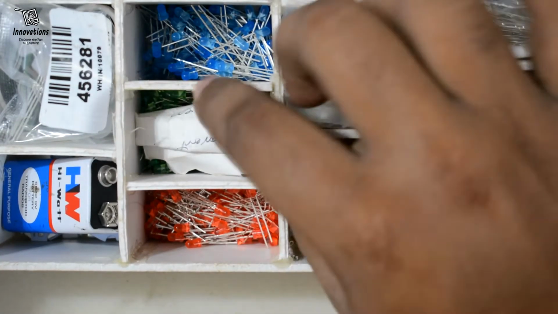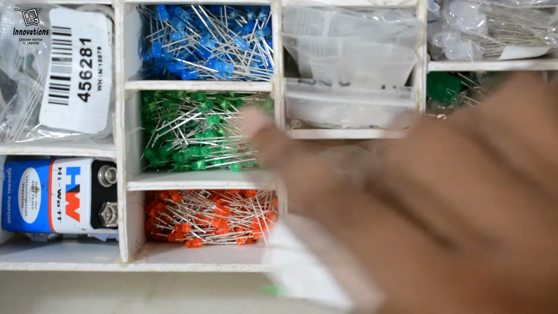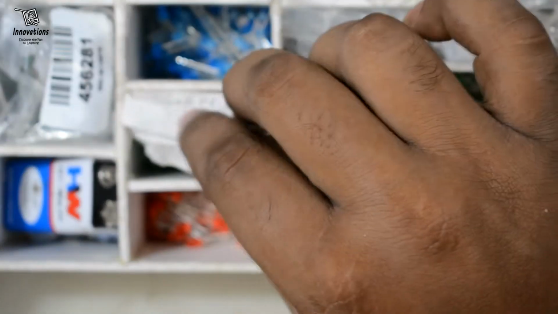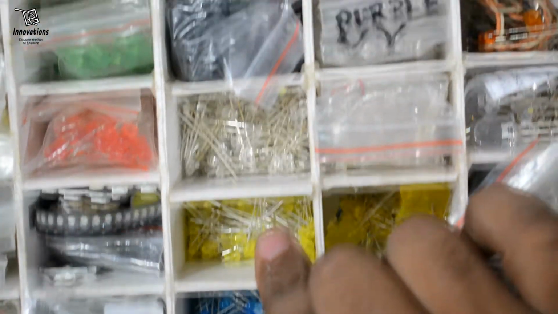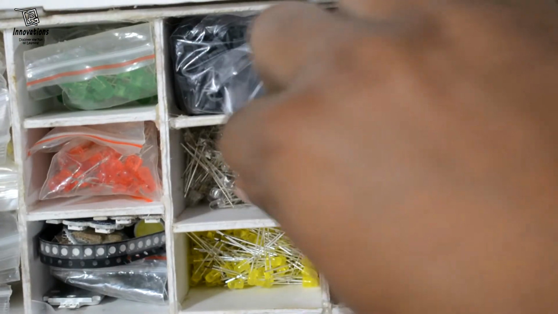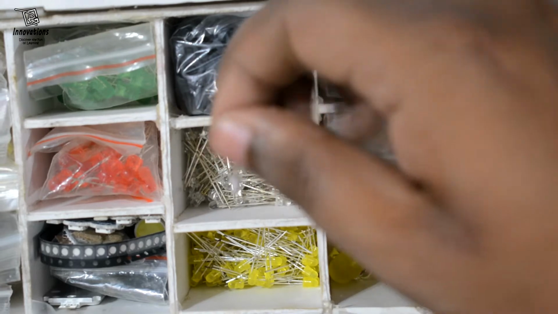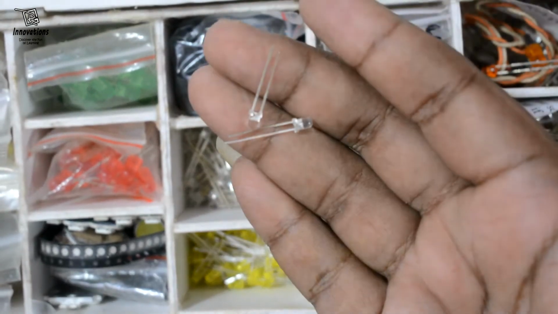In the next compartment, I have 3mm red LEDs, 3mm green LEDs, then 3mm blue LEDs. Then in the next box, 3mm yellow LEDs, 3mm white LEDs. These tiny LEDs look so nice and tempting.